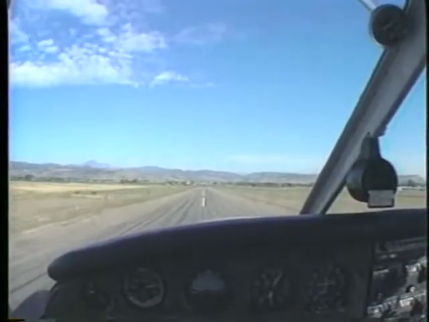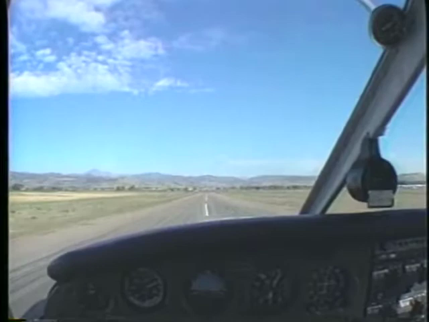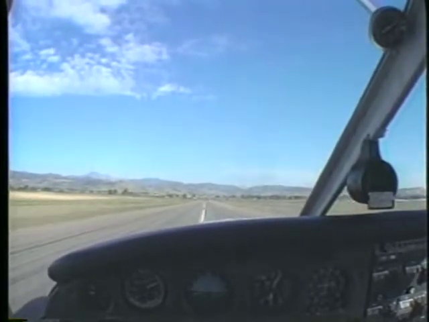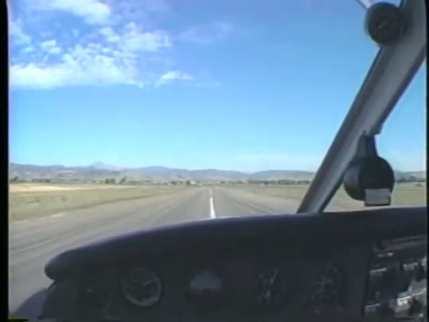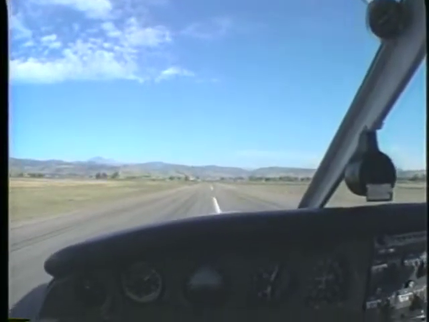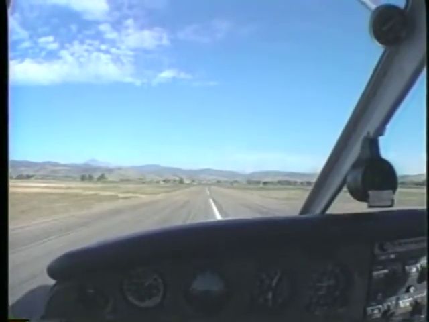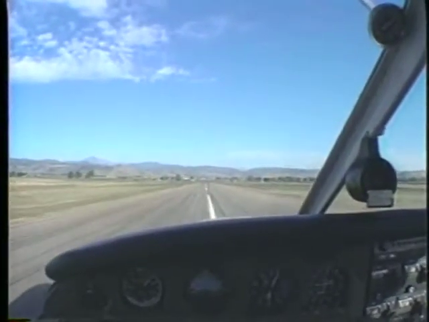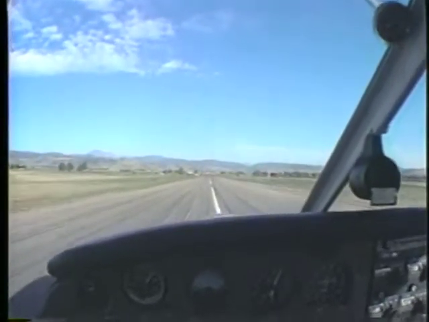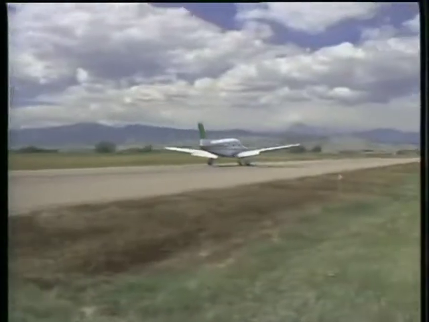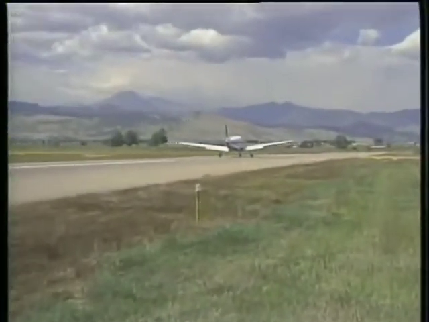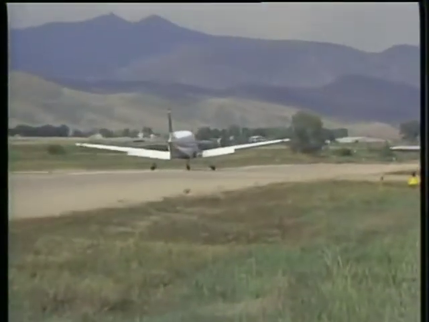The attitude at touchdown should be very close to the takeoff attitude. The main gear should touch down first, with the nose gear clear of the runway. After touchdown, maintain back pressure to prevent abrupt nose wheel contact with the runway. After the nose wheel has settled to the runway, gradually relax the back pressure to provide positive nose wheel steering.